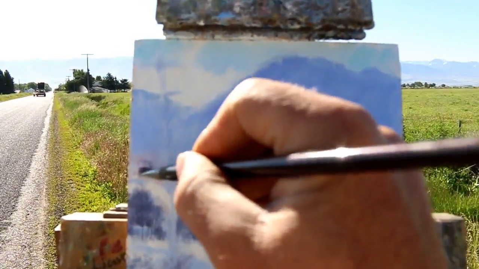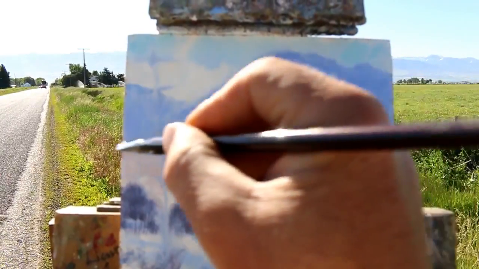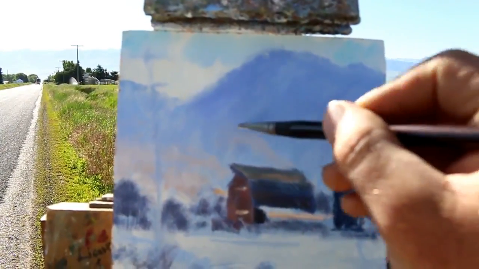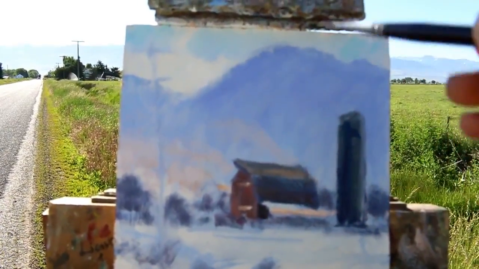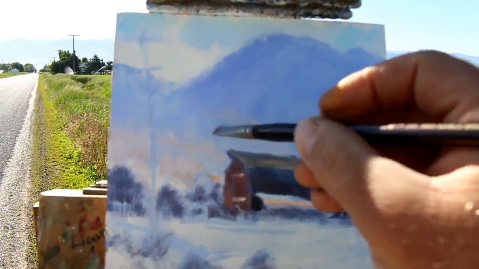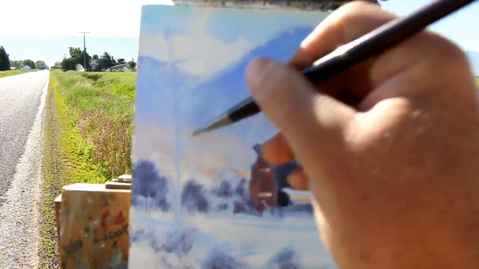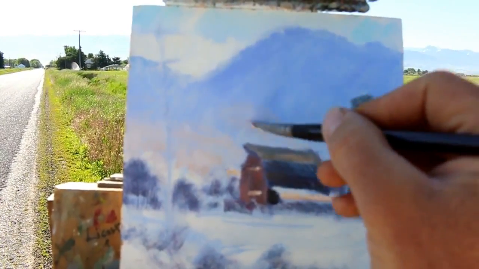So I'm trying to indicate the form of the mountain without overdoing it. And I also don't want these brush strokes to appear pasted on afterwards. I'm going to try to get them to mix in just the right way.